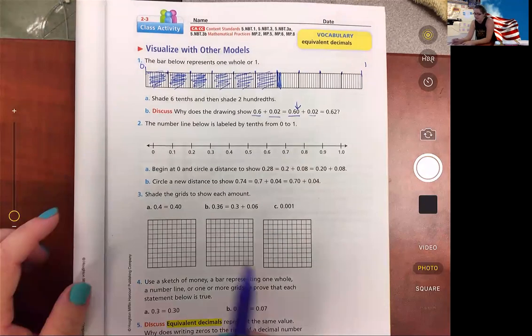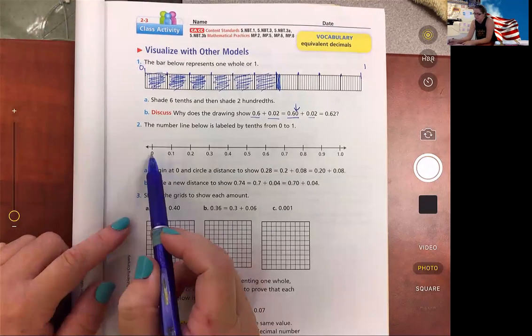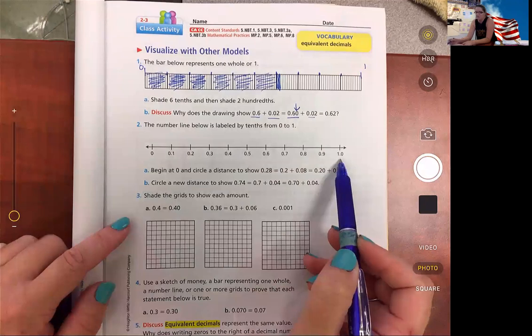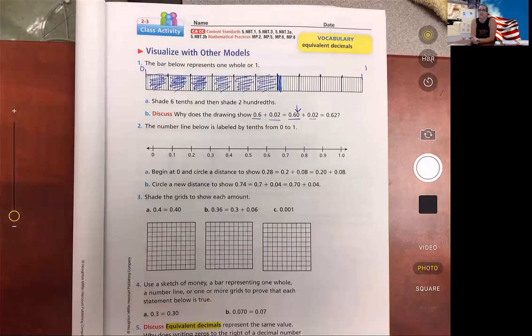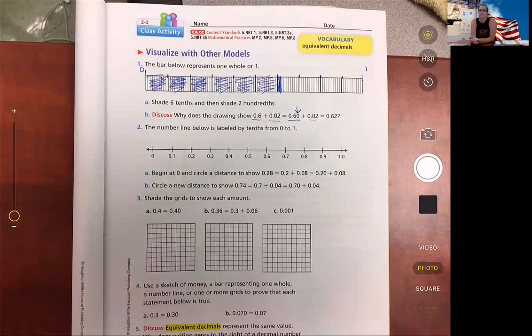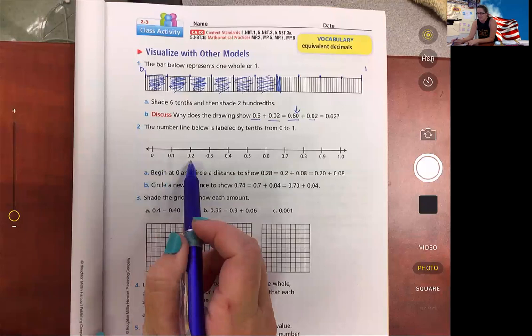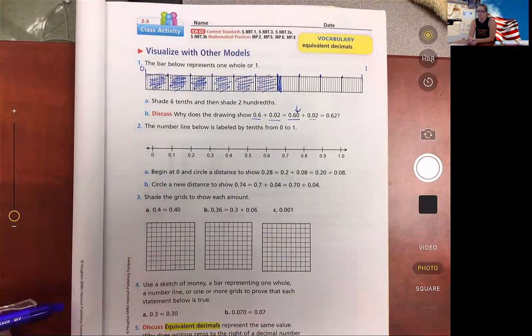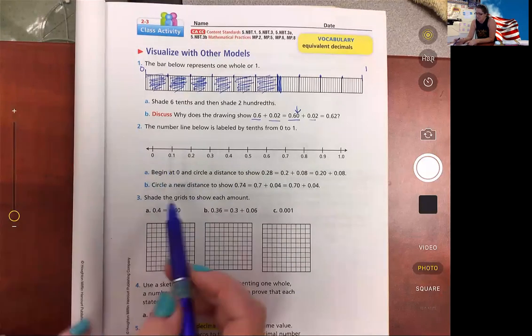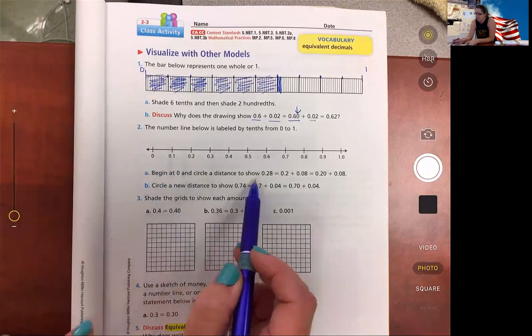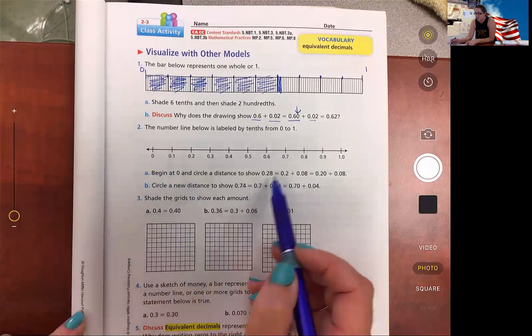All right, here we have a number line that's labeled from 0 to 1 whole. What is it broken down into? Is it broken into tenths or into hundredths? Tenths. It's broken down into tenths. 1/10, 2/10, 3/10, 4/10, 5, 6, and so on. It's broken into tenths.